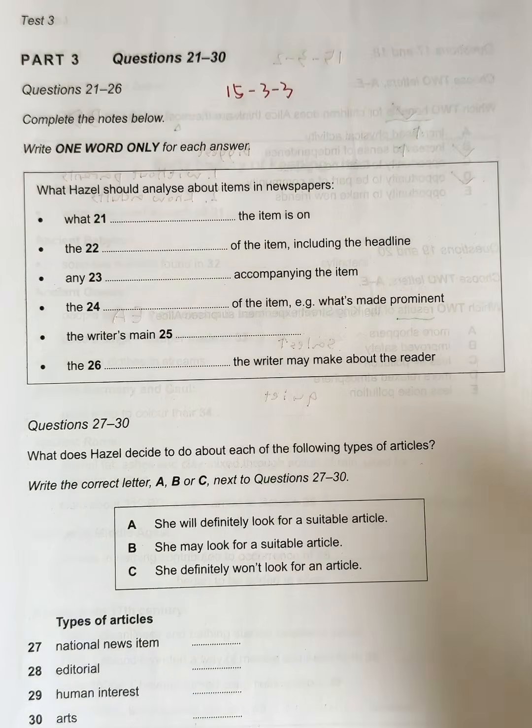Tom, talking about Hazel's media studies assignment. First, you have some time to look at questions 21 to 26.